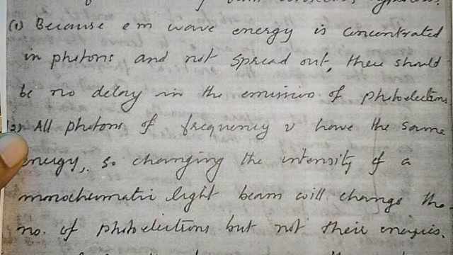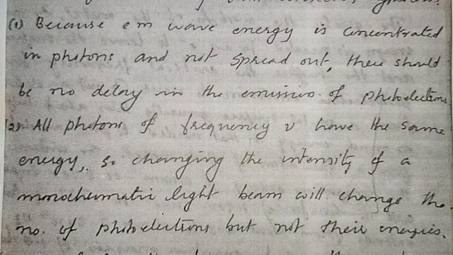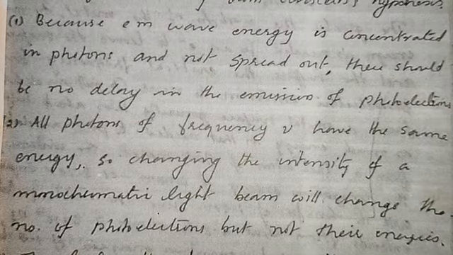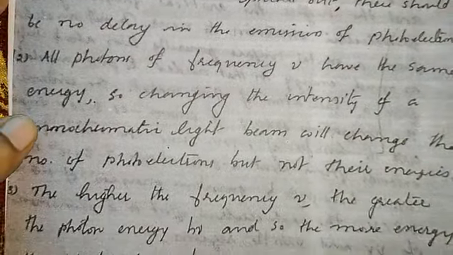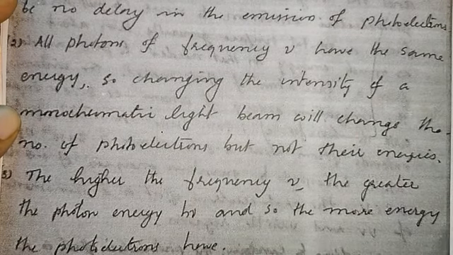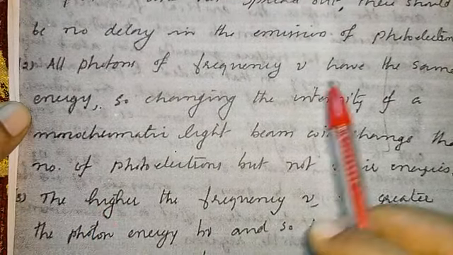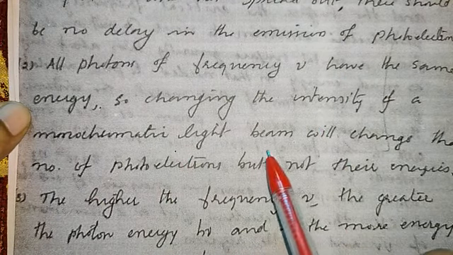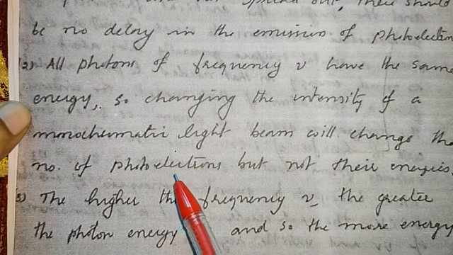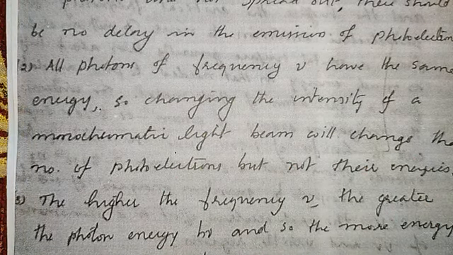Since the electromagnetic wave energy is concentrated in photons, there is no time lag between the falling of the energy and the leaving of the electrons from the metal surface. And the second point is that all photons of frequency nu have the same energy. So changing the intensity of a monochromatic light beam will change the number of photoelectrons but not their energies.